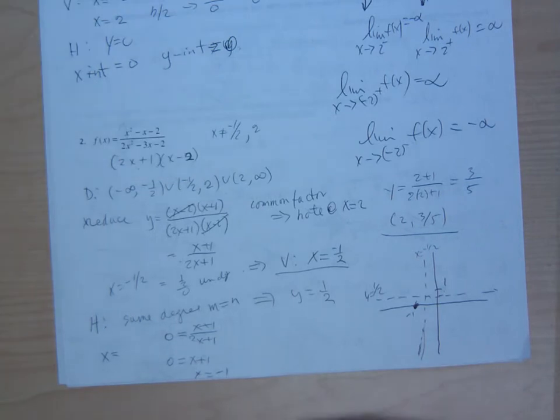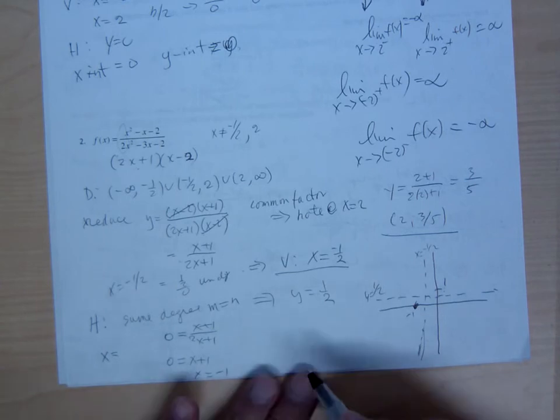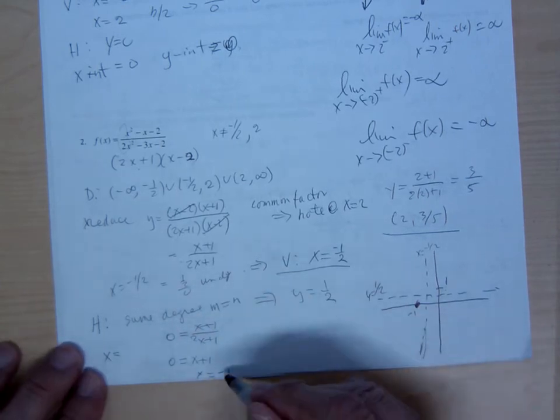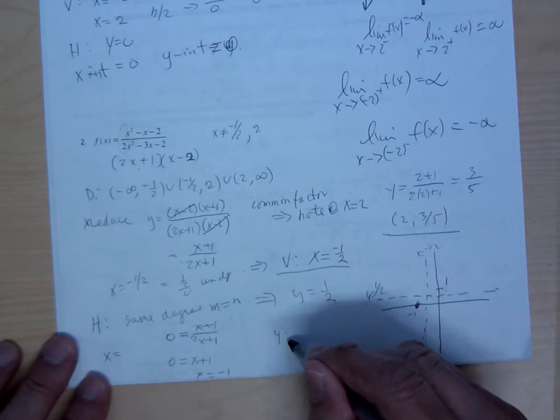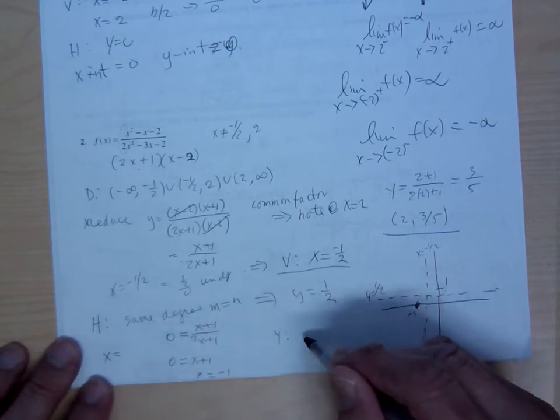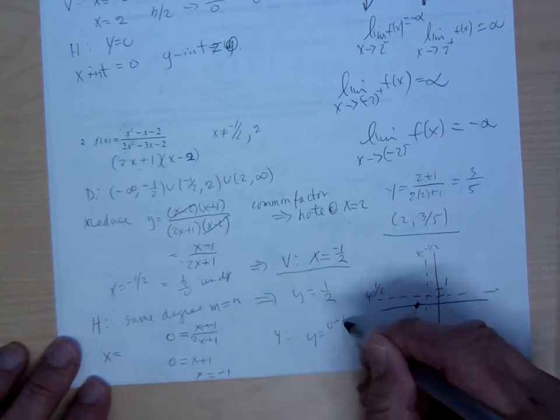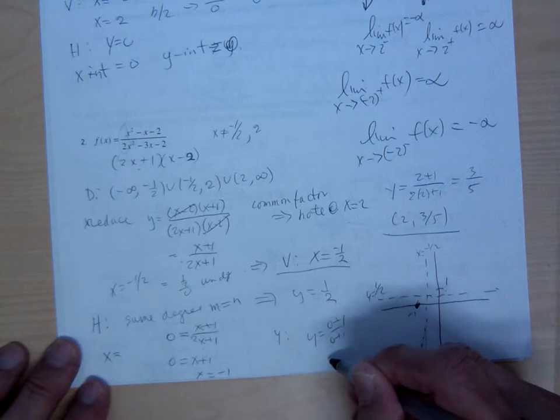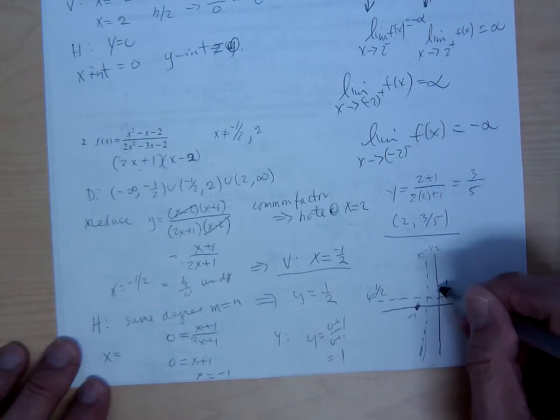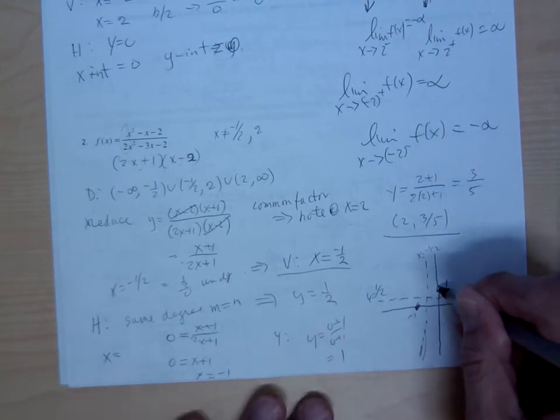What's the y-intercept? Because that predetermined my graph already. What's my y-intercept? Your x-intercept is negative 1. To get the y-intercept, you're going to let what? Let x equal 0. So y becomes 0 plus 1 over 0 plus 1, so also equal 1. So there's your y-intercept. Right?